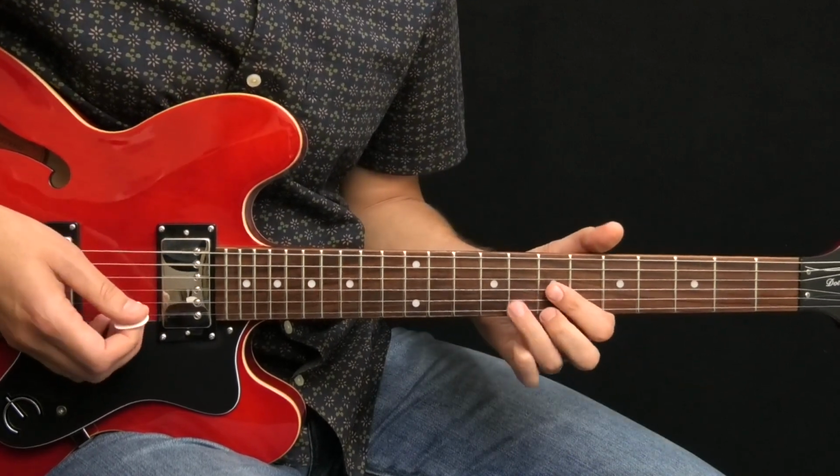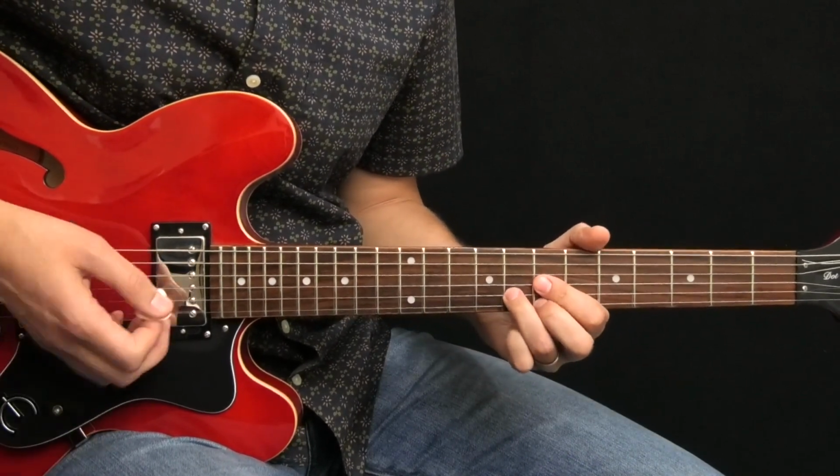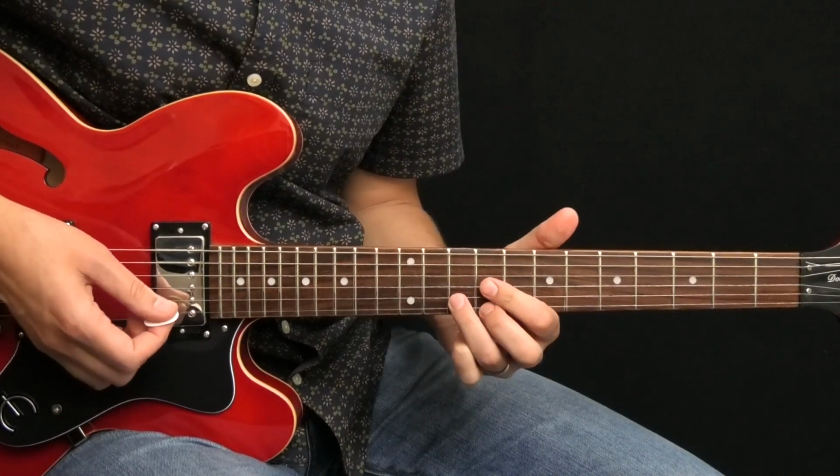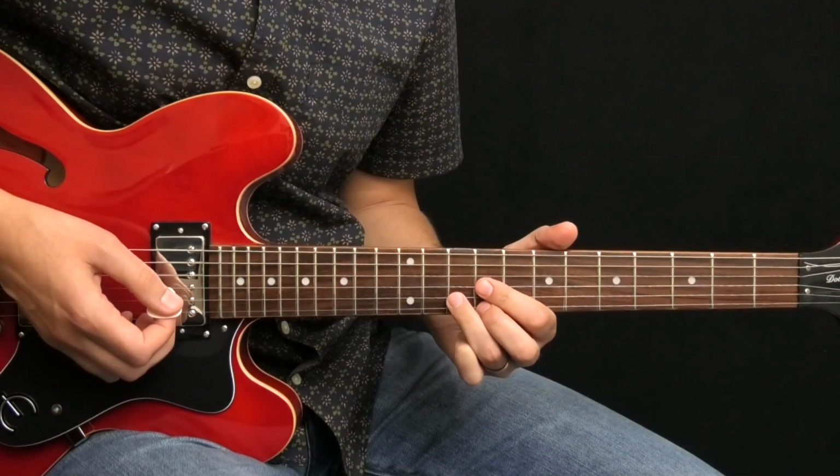And then I came up here and played the chords G, D, and A. But technically, because your ear is hearing G in the bass position the whole time, you're hearing the chords G, D/G, and A/G.